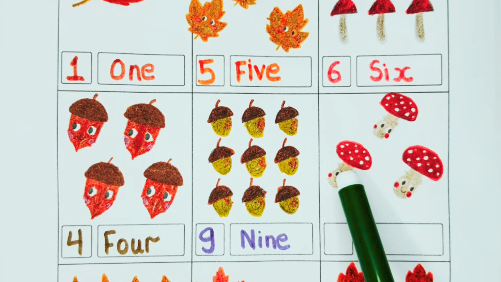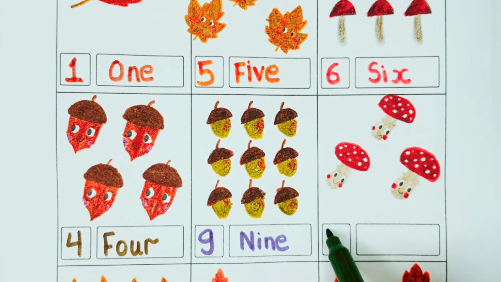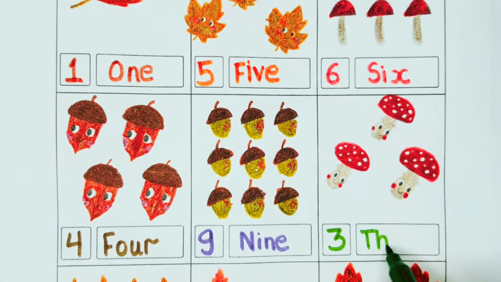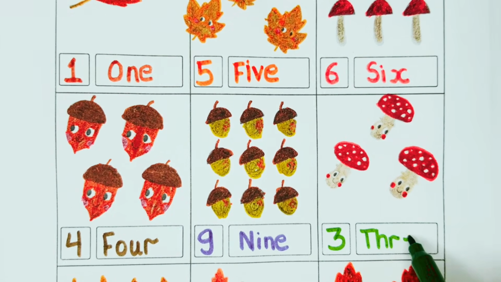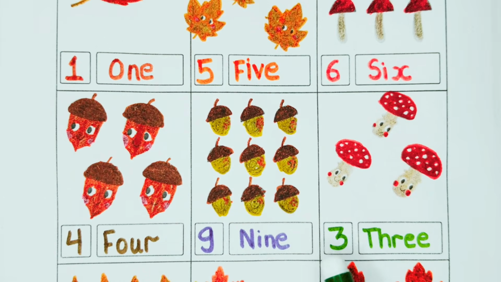1, 2, 3. 3. Write the number 3 in the box. T-H-R-E-E, 3.